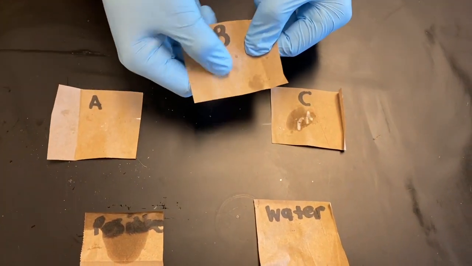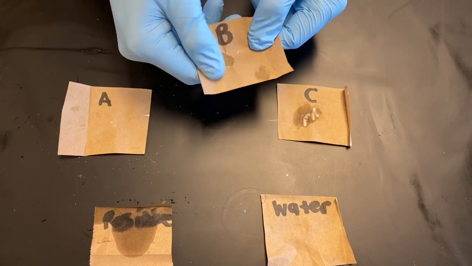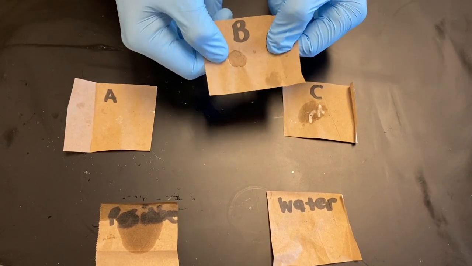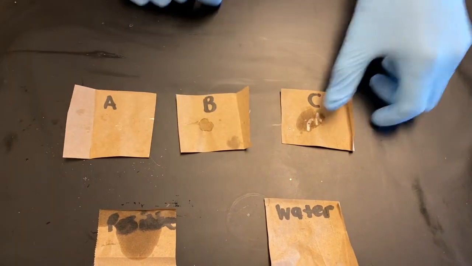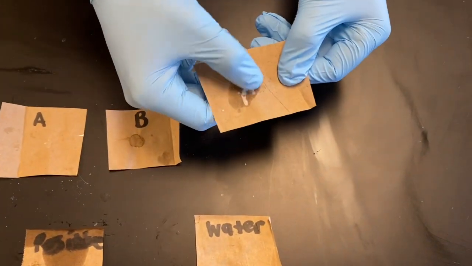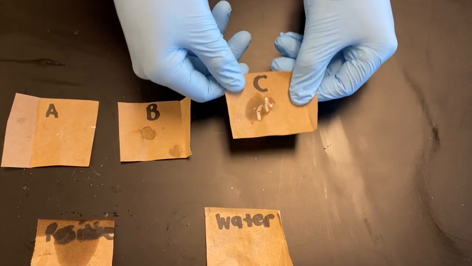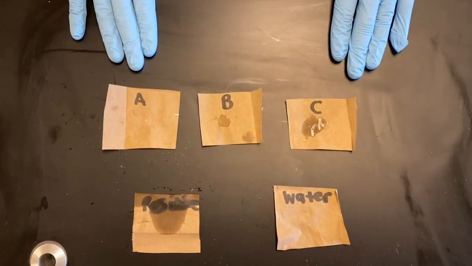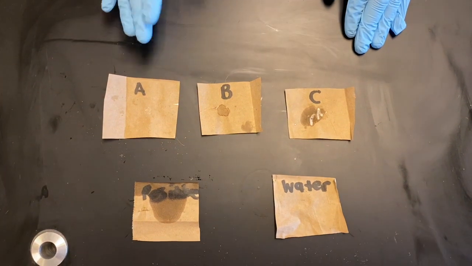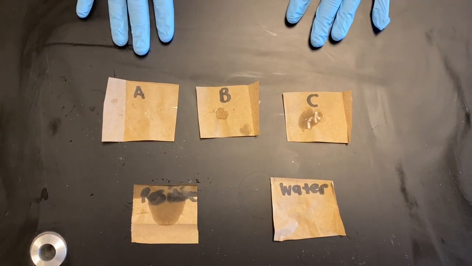Sample B, we see a bit of a mark there. I can tell you it is not wet to touch. That is dried into the bag there. So we have a somewhat translucent mark. And then on C, we see quite a big mark here. So from our three samples, which ones would you folks think contain lipids and which ones do you think do not?